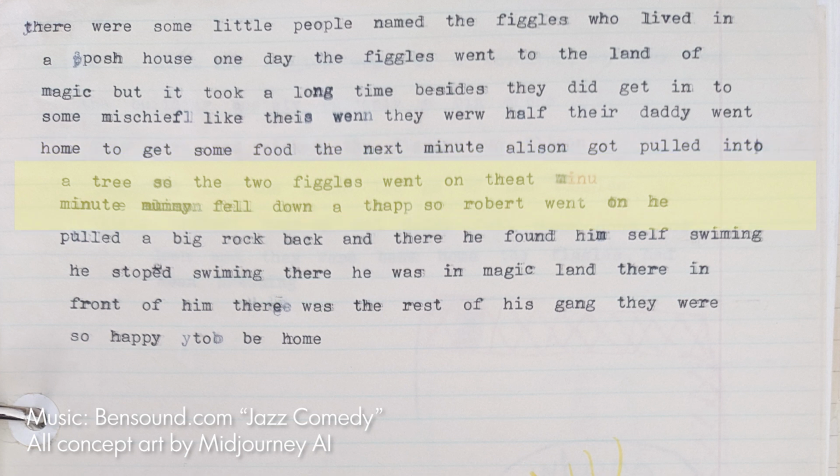That minute, Mummy fell down a trap, so Robert went on. He pulled a big rock back, and there he found himself swimming. He stopped swimming. There he was in Magic Land. There in front of him, there was the rest of his gang. They were so happy to be home.